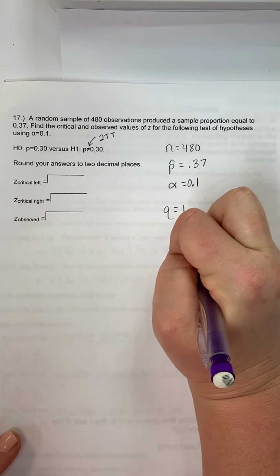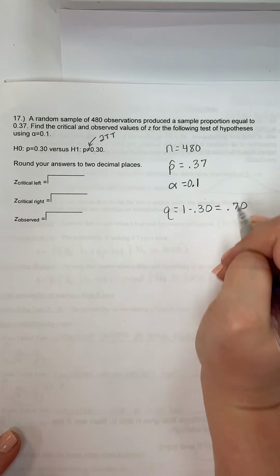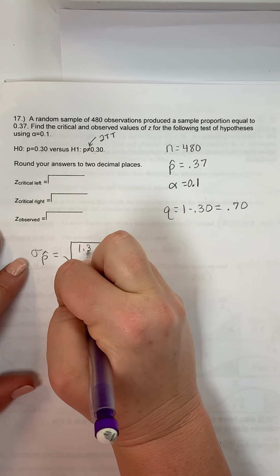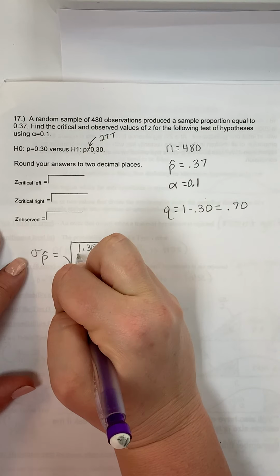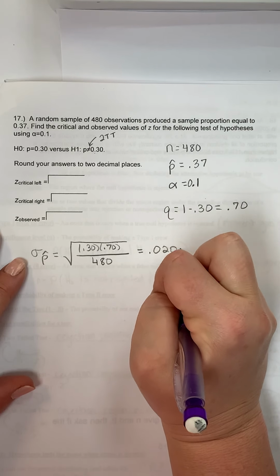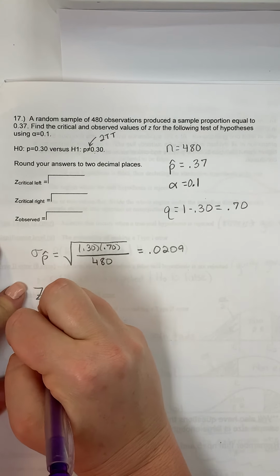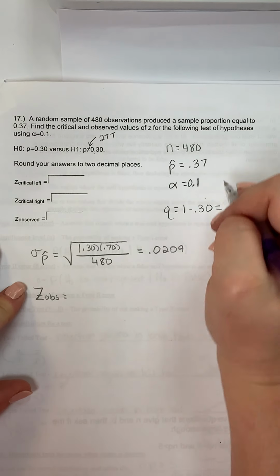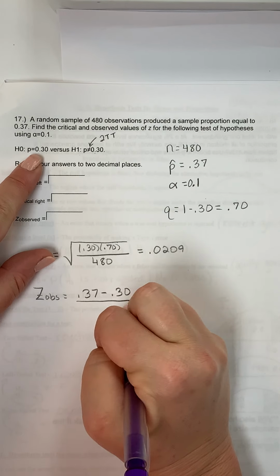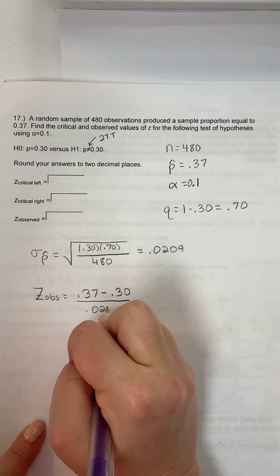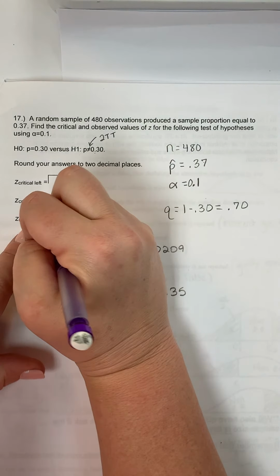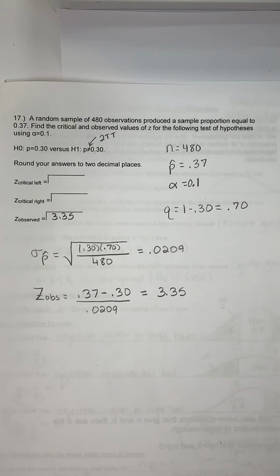Let's find Q, it's 1 minus P, so it's 0.7. Let's find sigma p hat, it's going to be the square root of P times Q divided by N. That gives us 0.0209. Let's find Z observed, p hat minus P divided by sigma p hat. It's going to give us 3.35. Remember, that's also called your test statistic.